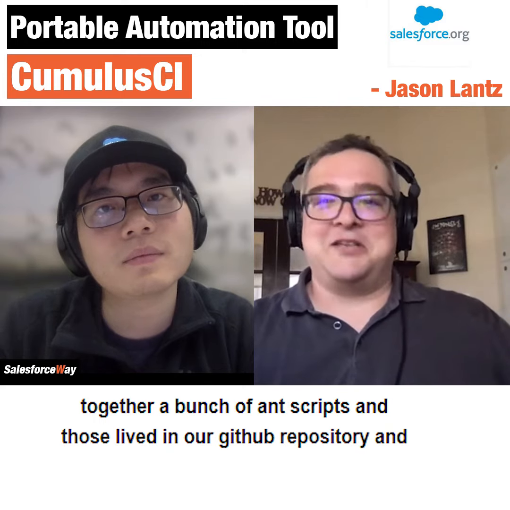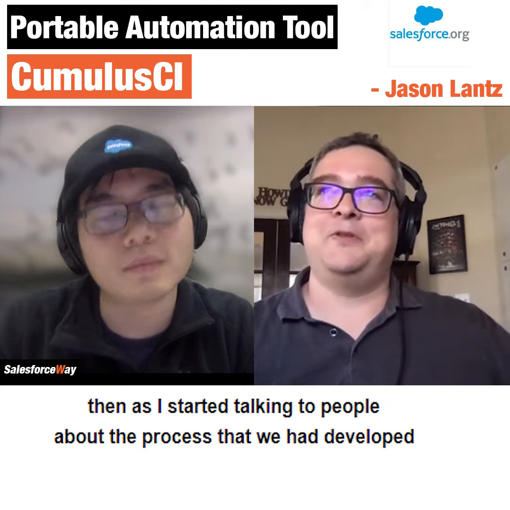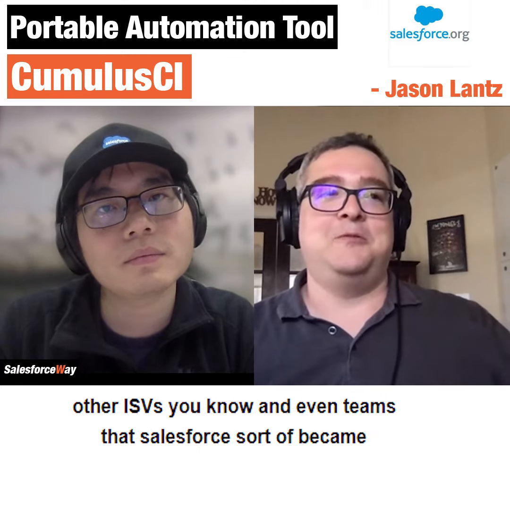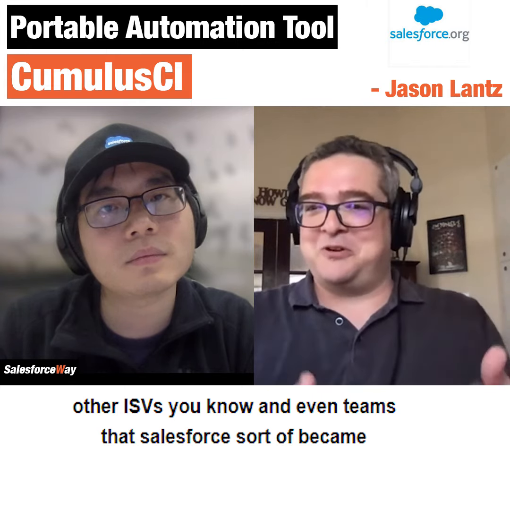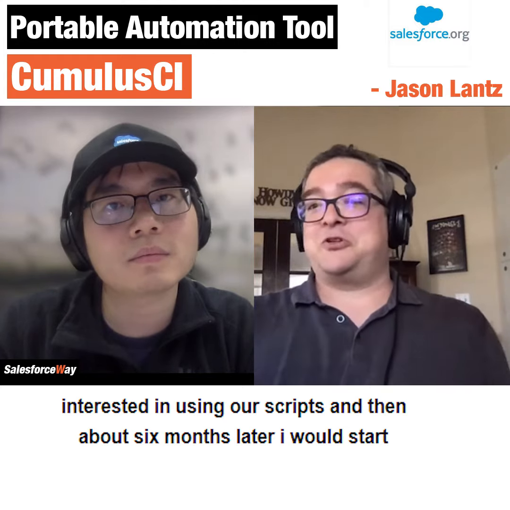use Jenkins to run your builds. And we did hack together a bunch of Ant scripts, and those lived in our GitHub repository. And then as I started talking to people about the process that we had developed, other ISVs, and even teams at Salesforce became interested in using our scripts.